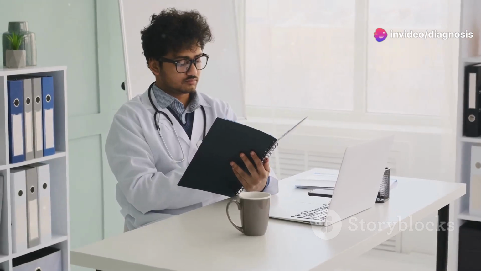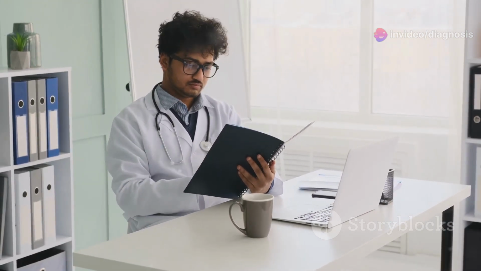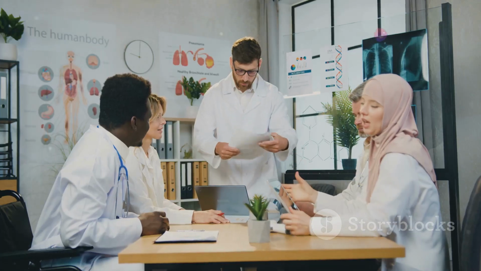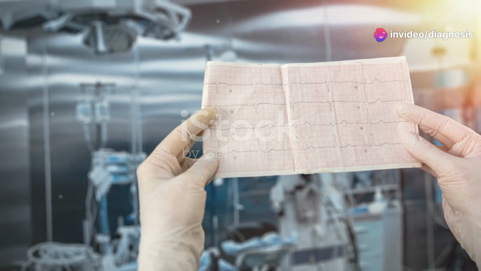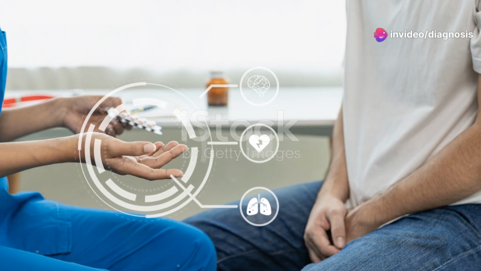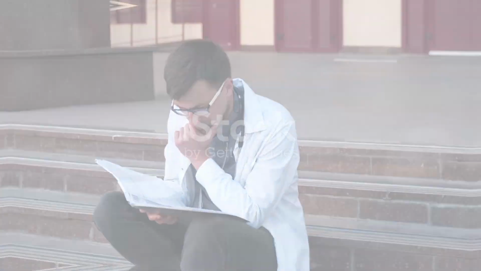Confirmation bias occurs when we selectively seek information that confirms our preconceived notions while ignoring contradictory evidence. To avoid these errors, maintain a broad differential diagnosis. Always be open to considering alternative explanations. Critically evaluate your own thought process. Seek feedback from colleagues when necessary.